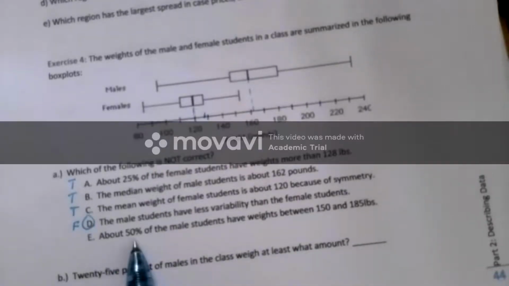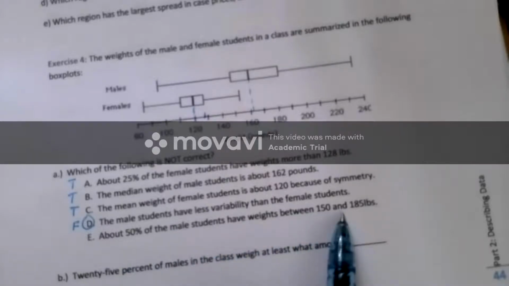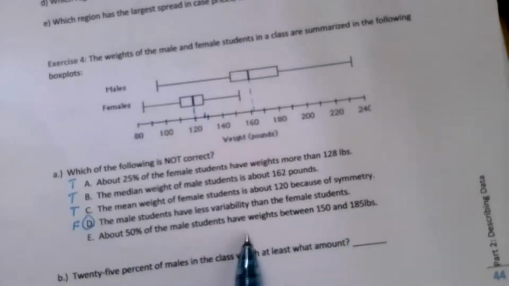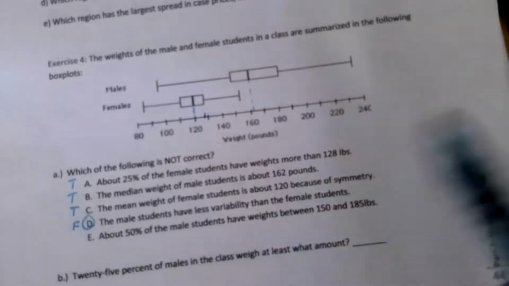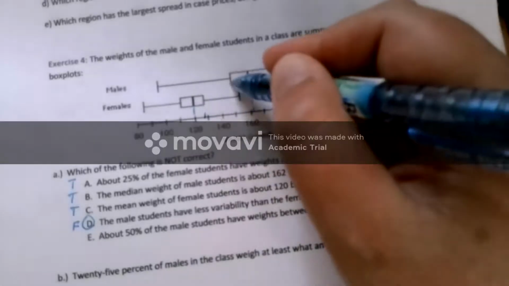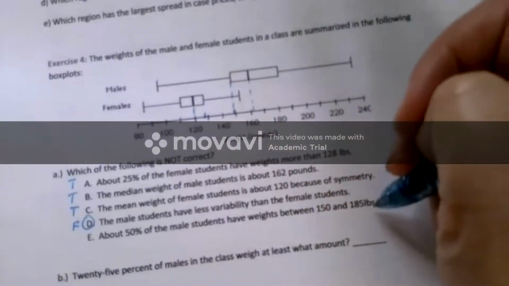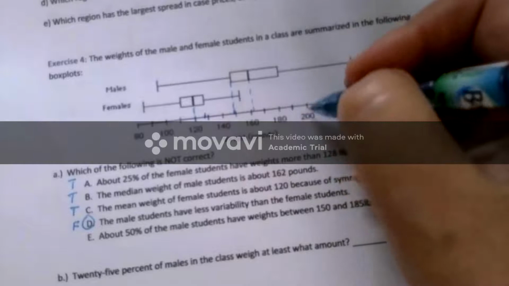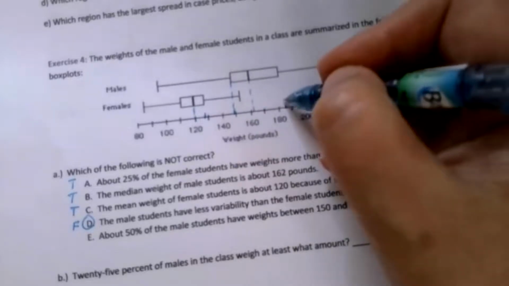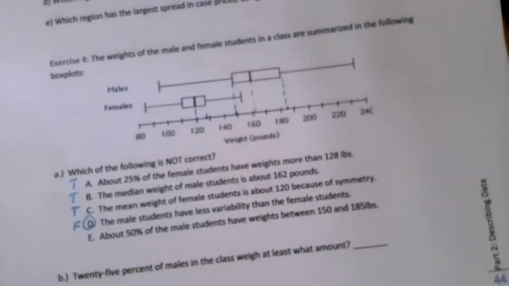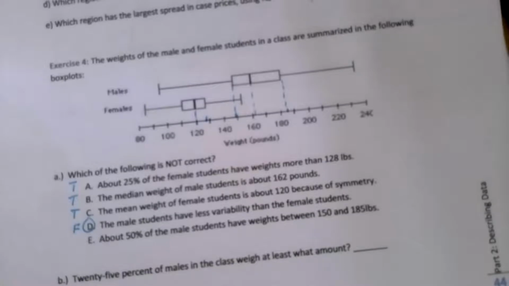And let's look at E. It says above 50% of the male students have weights between 150 and 185 pounds. Let's see. 150, 140, 150. Yeah, that's Q1. And then 185, this is 190, 185 is here. So that's Q3. Yeah, that is correct.